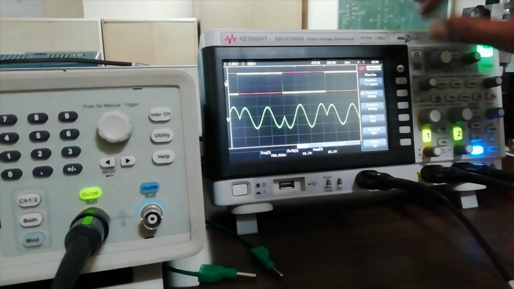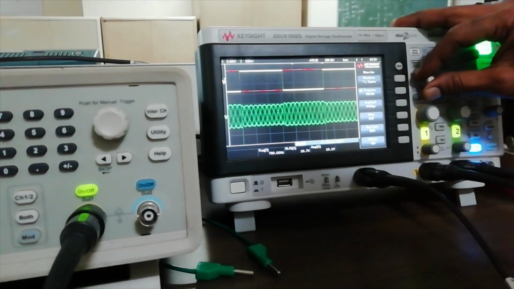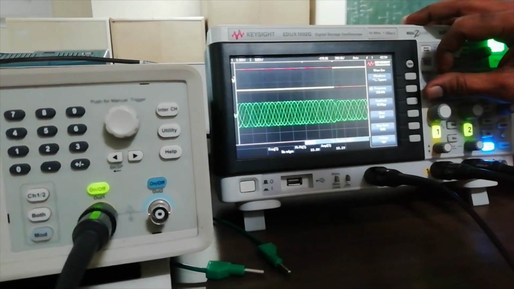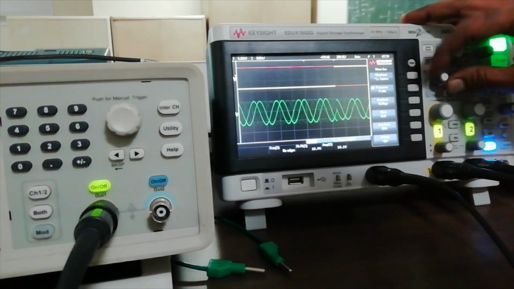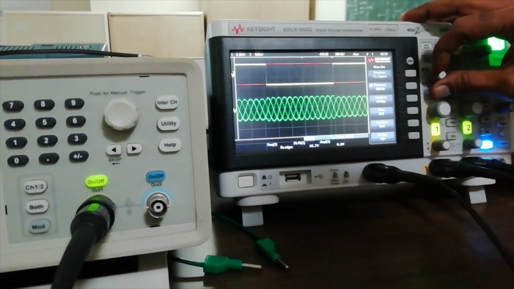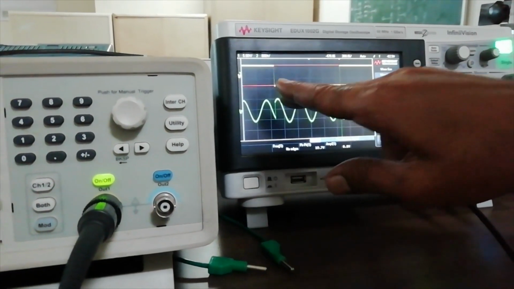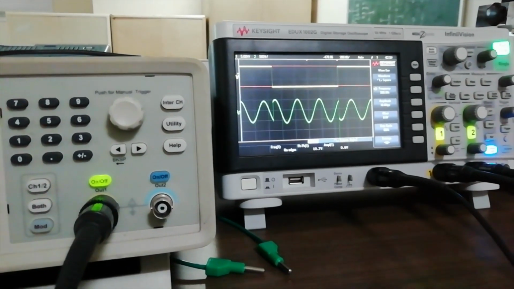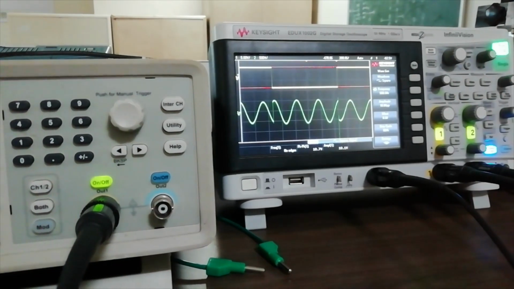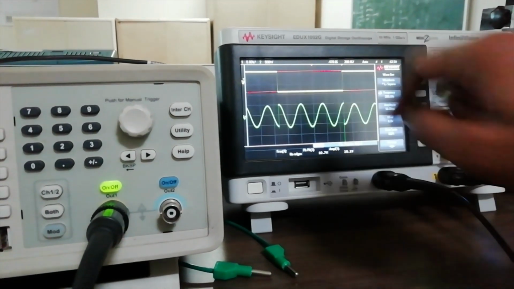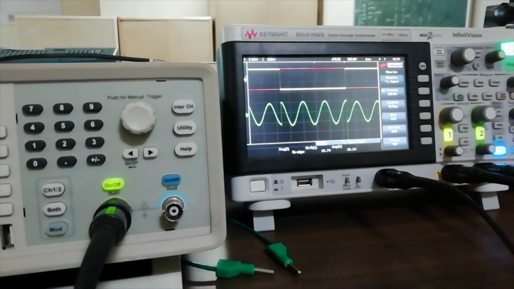So as the phase shifting is there, further, if I increase the time, the frequency of logic data increases. So depending upon their edges, they are going to show the phases.